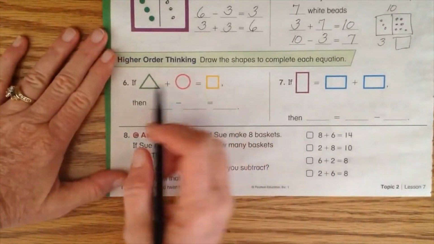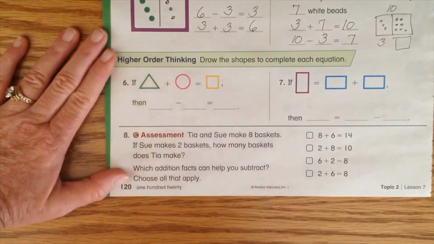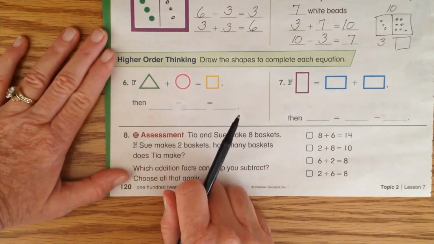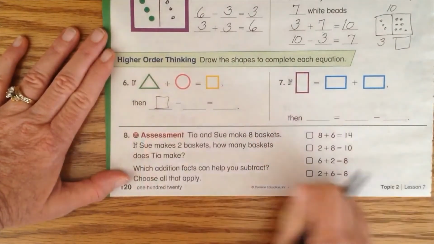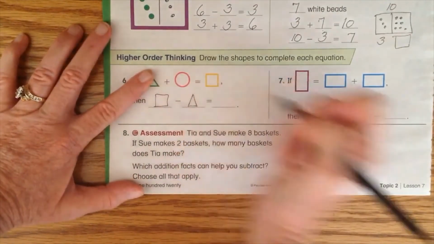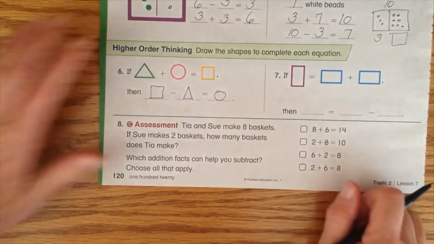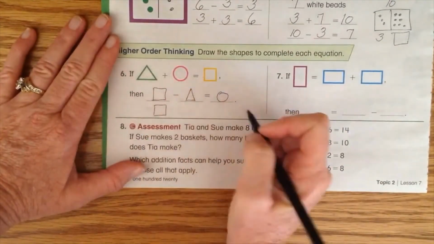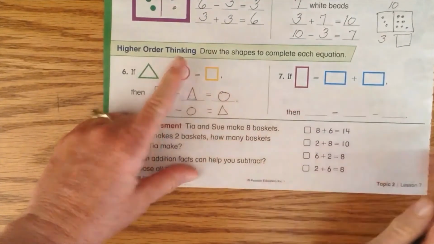All right, here we go back to our shapes again. If the triangle plus the circle equals a square, then what's the takeaway fact? Well, the square is the whole number. That's the big number. Take away one of the small numbers, and we're left with the other small number. Or you could also start with the big number, take away the circle, and then you're left with the triangle. I know, kind of confusing.